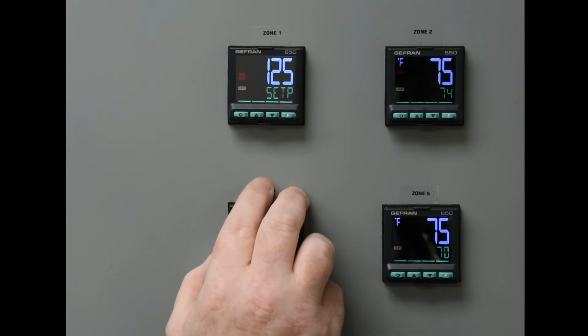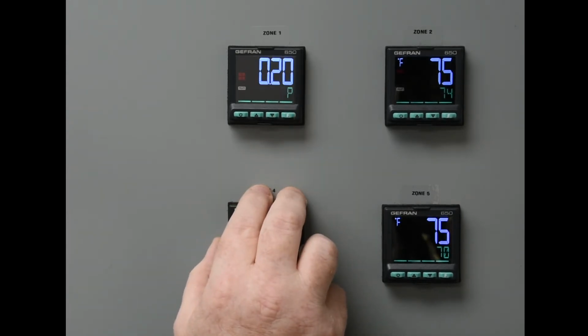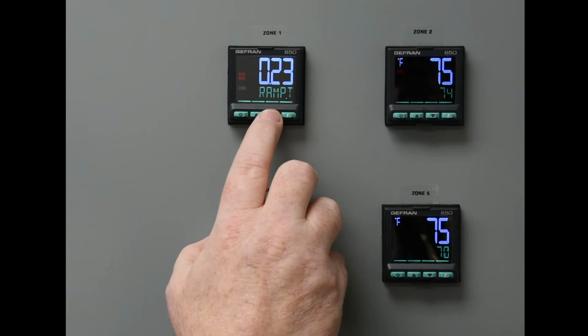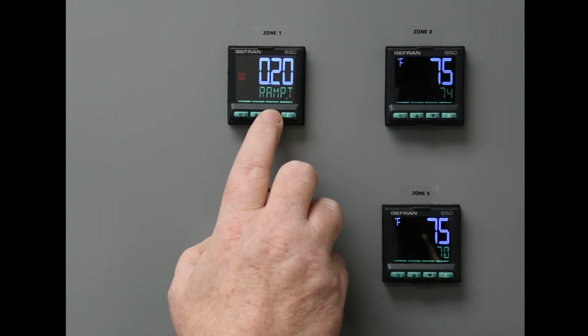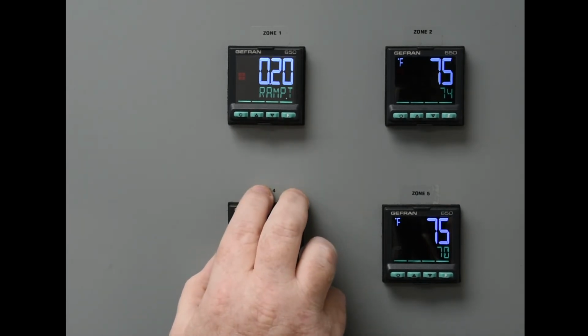Press and release the F to see RAMPT for the ramp time. Use the arrow key to set the ramp time from what will be the current temperature until the time you reach the temperature to be defined in the next step. 0.20 would mean a 20-minute ramp time.